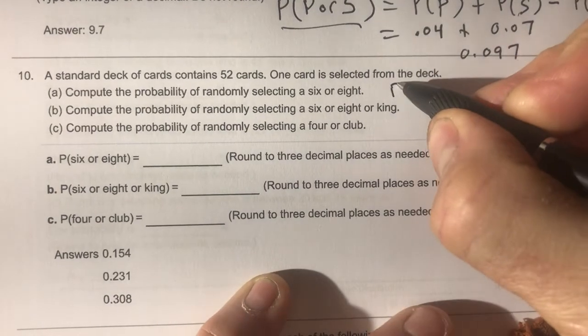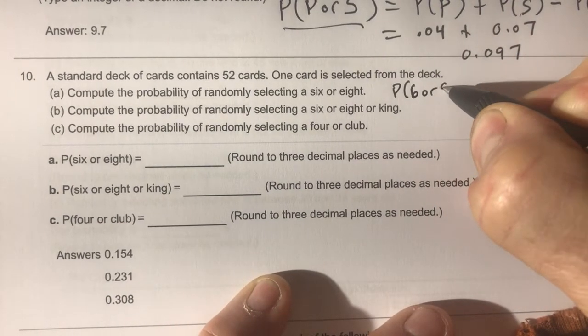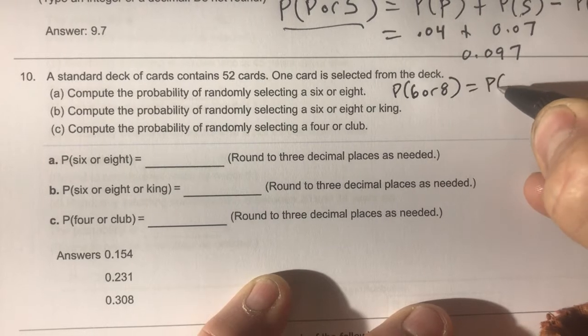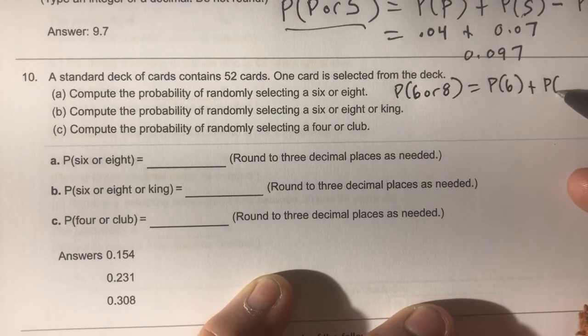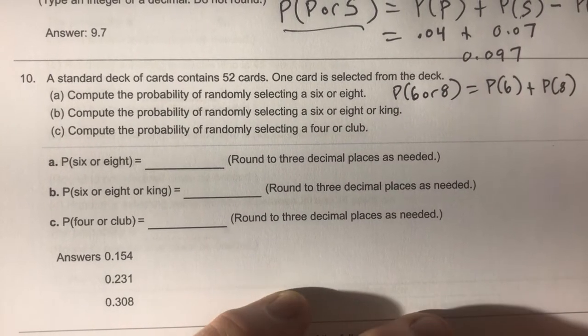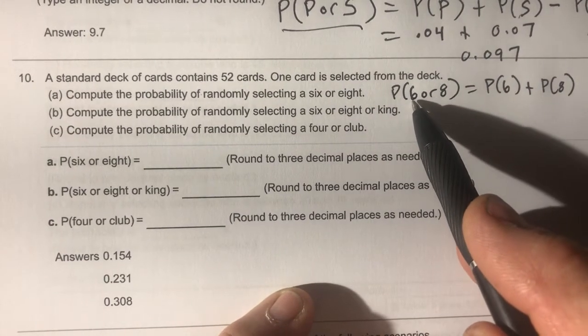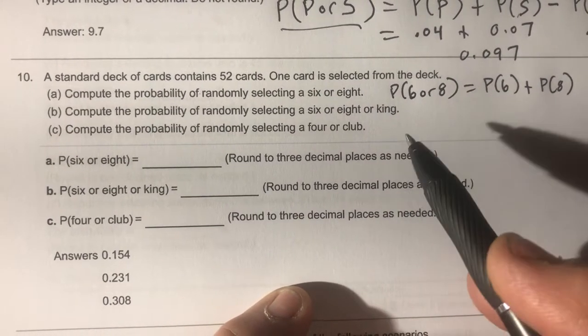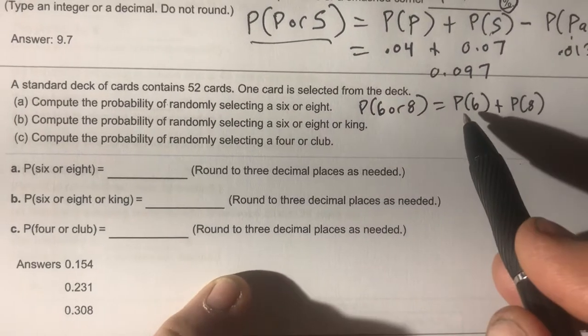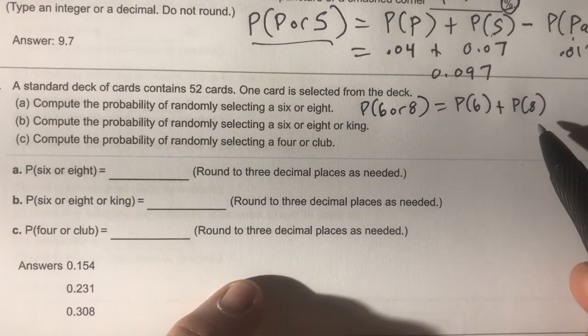Okay, here it is right here. Probability that you get a 6 or an 8. That's going to be the probability that you get a 6 plus the probability that you get an 8 minus the probability that you get both. But these are mutually exclusive. I can't get a 6 and an 8 at the same time. So this is just going to be the probability of getting a 6 plus the probability of getting an 8.